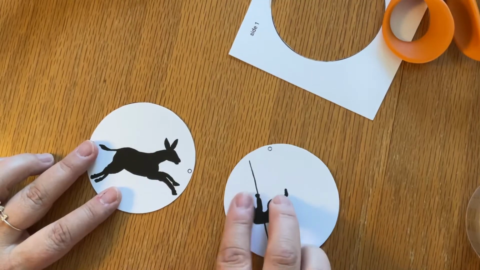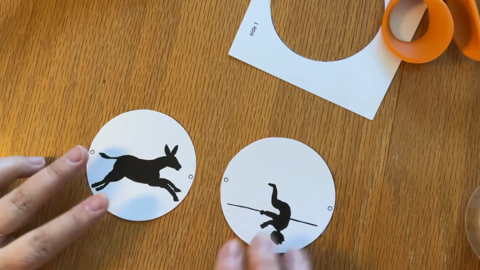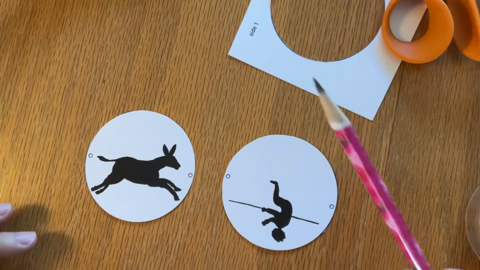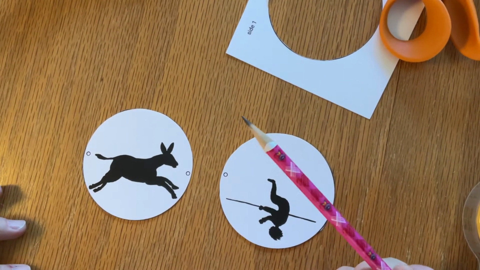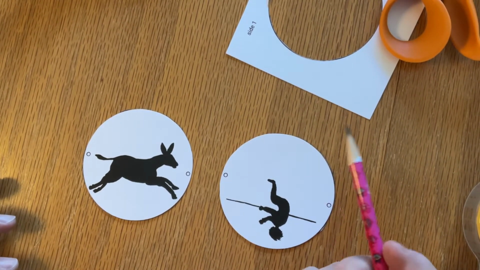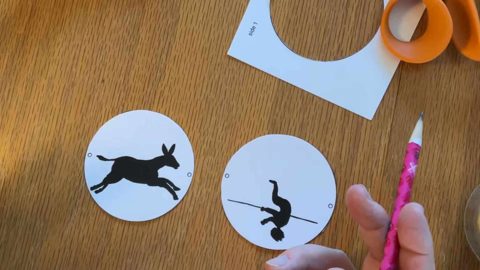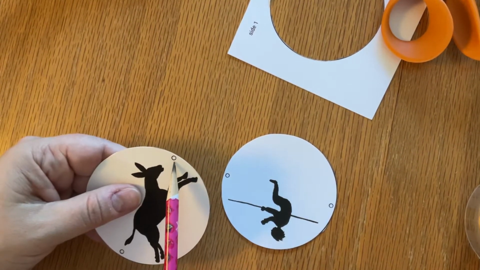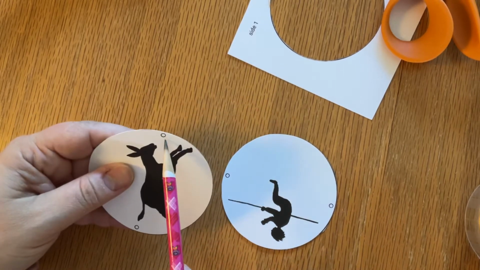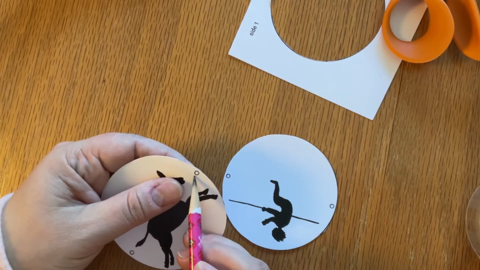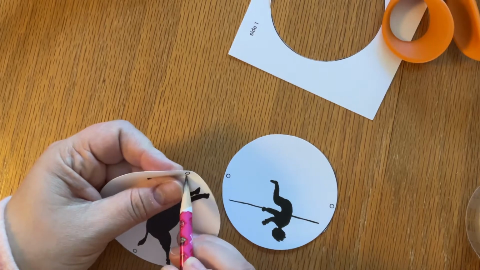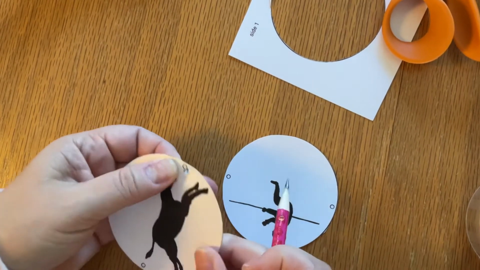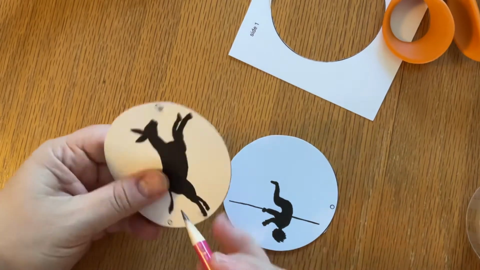We are going to want one of our images to be upside down. Doesn't matter which one, you just want them both to be in opposite directions. Now we are actually going to take a sharpened pencil, or if you have a three-hole punch or a hole punch at home, that's even better. But you can use a sharpened pencil, and where we have these holes, you are going to punch your pencil through. You want to go maybe just right in front of where the hole is and punch your pencil in like that. Make a nice good sized hole, just like that.